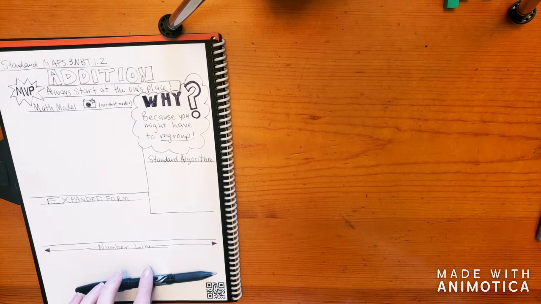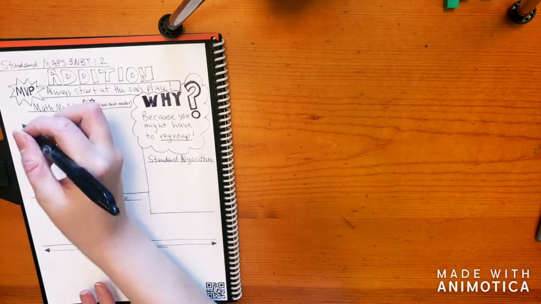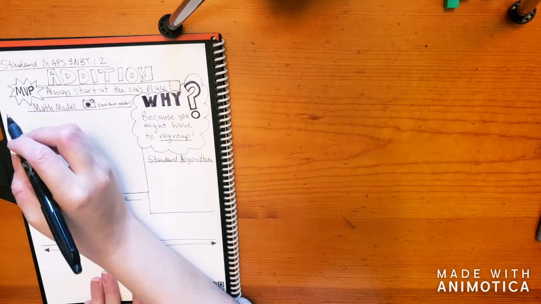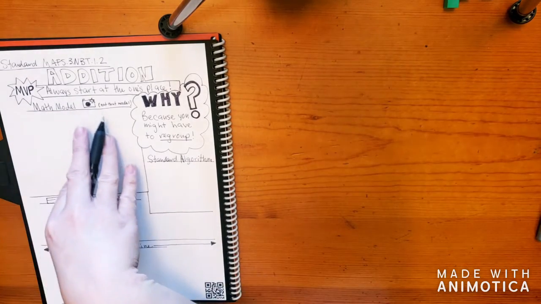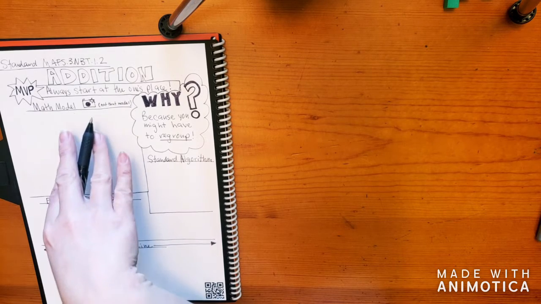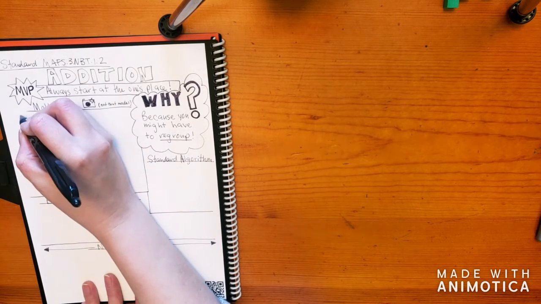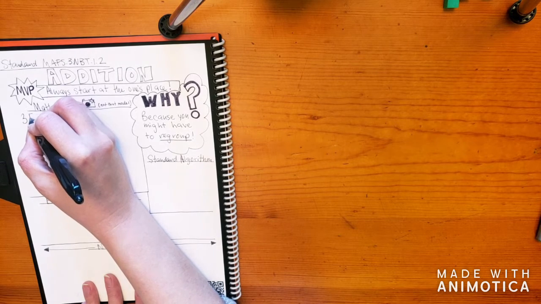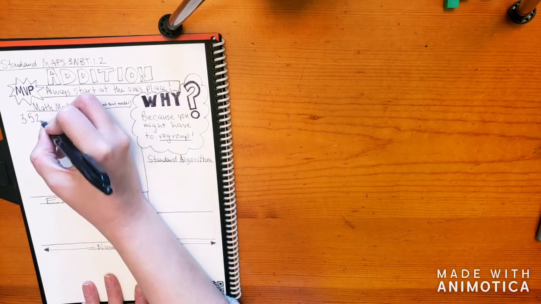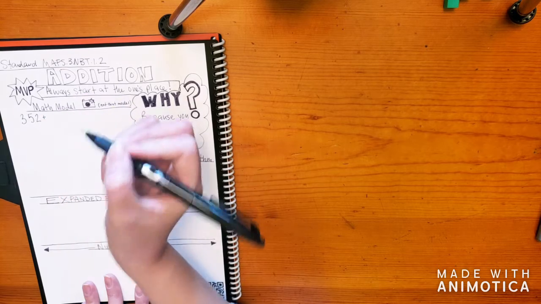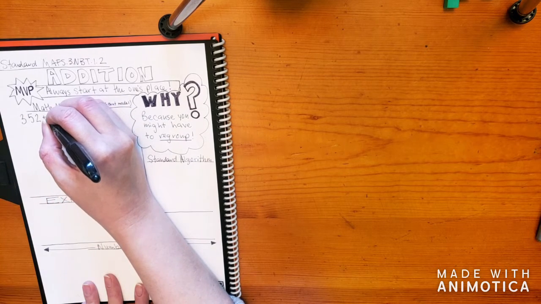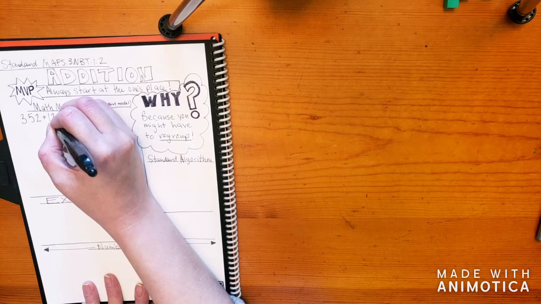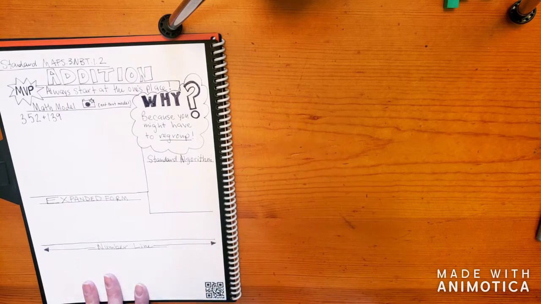I'll go ahead and write it down. It'll be an expression, which means it won't have the equals yet. We'll have to solve it. We're going to try 352 plus 139.